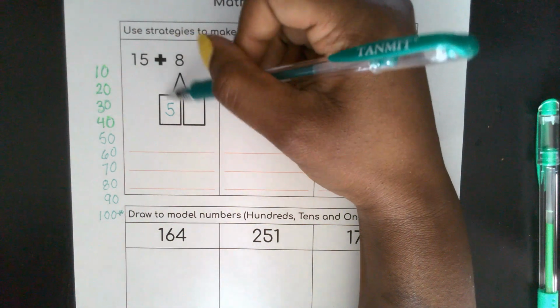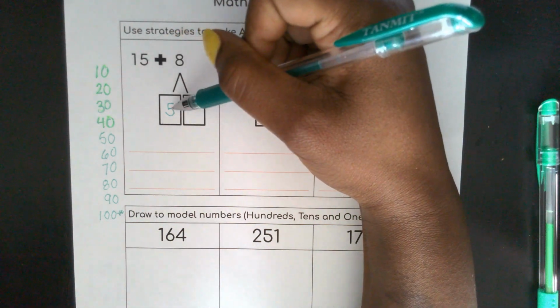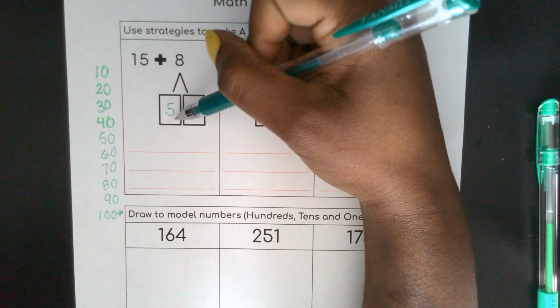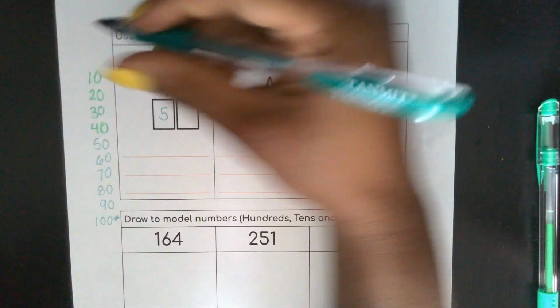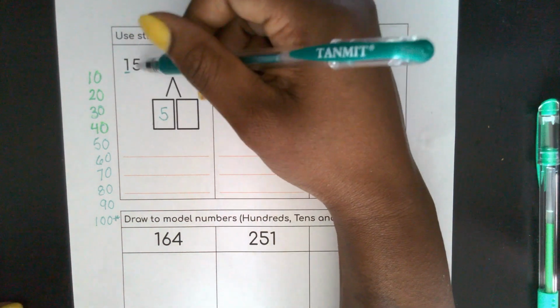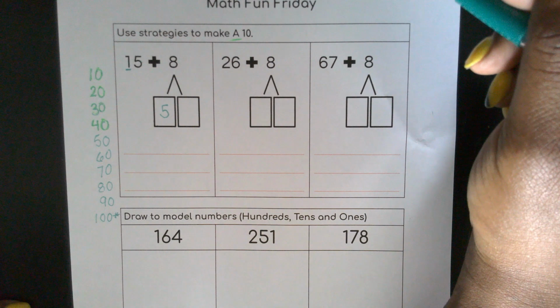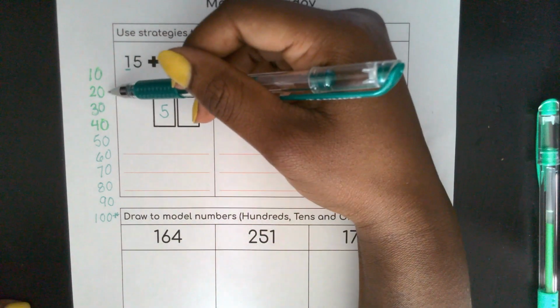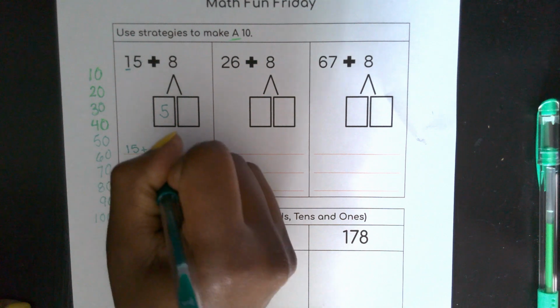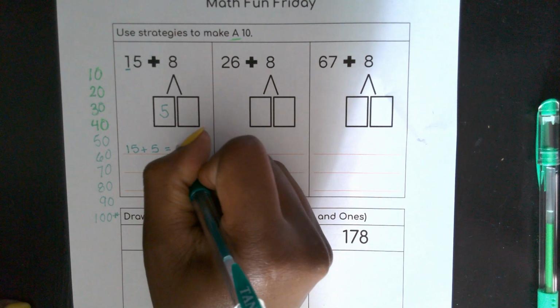So if 5 plus 5 equals 10, what would 15 plus 5 give you? Well, you already have 10 here, and if you add another 10, that would be 20. That's your next 10. So 15 plus 5 equals 20.